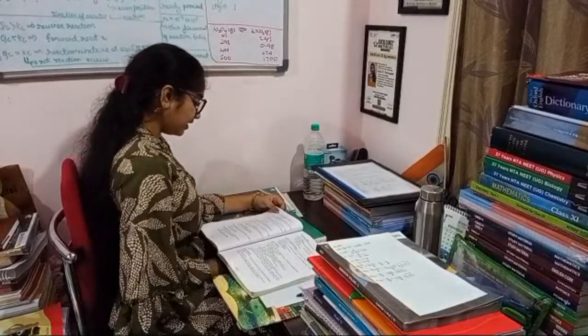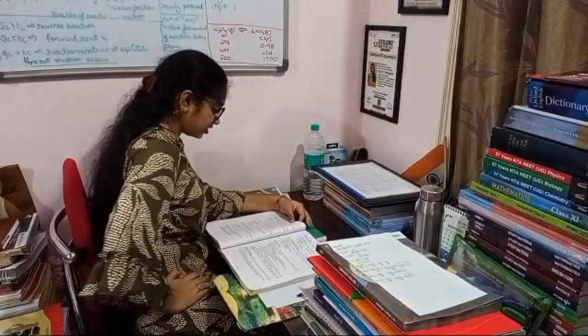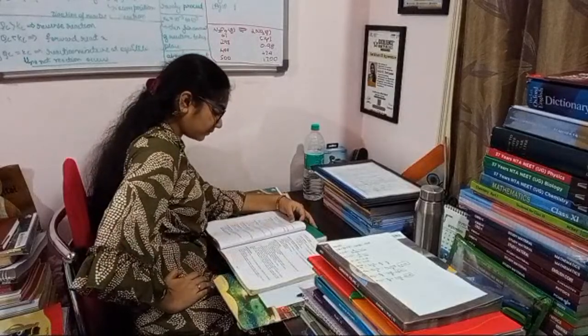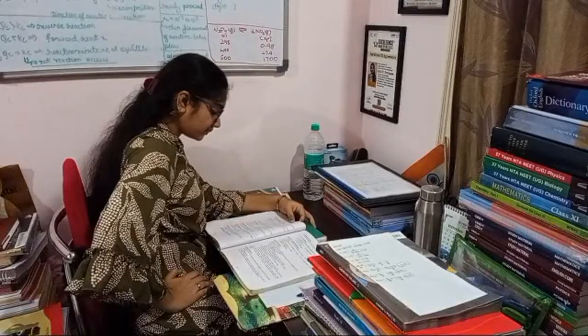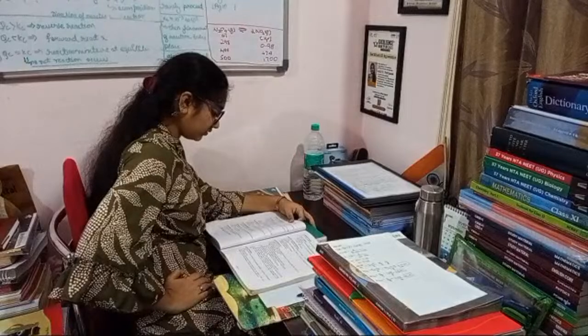Residual volume, RV. It is the volume of air still present in the lungs even after most forceful expiration. It is about 1500 ml. This volume of air can never be expelled by exhalation. As this volume is always present in the lungs, gaseous exchange continues even at the end of expiration.